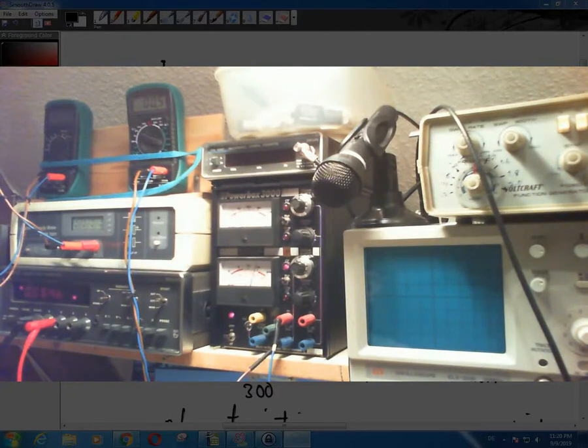Now this is 4 milliamps, and the voltage is also increasing.